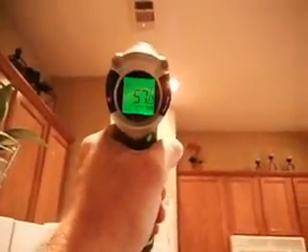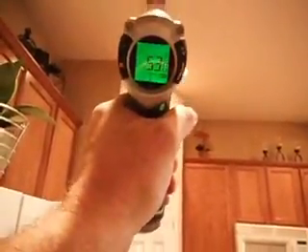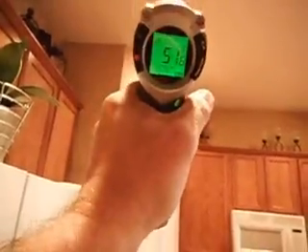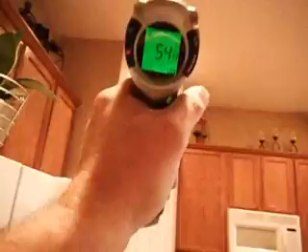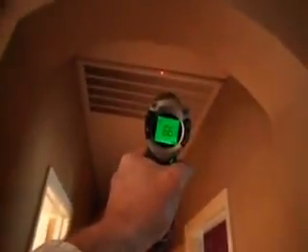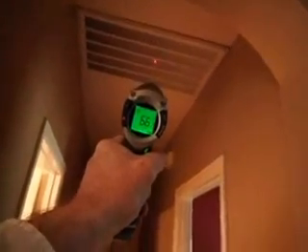Here we are at the outlet. We're measuring the temperature. We're trying to get the minimum. Okay, minimum is 47, so the air is cooling, and this is the return, and it's 66. That's a good drop. Let's go and look at the master bedroom, see whether or not we've got the same amount of drop in there.